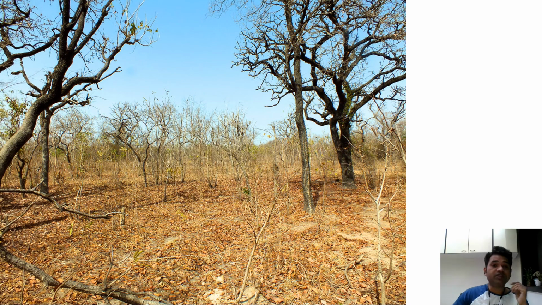This is the type of vegetation you see during the summer. In the tropical deciduous forest, what happens? Instead of winter or autumn, the trees shed their leaves during summer. During summer, because the temperature is too high, leaves do transpiration, and during transpiration water is evaporated out. To conserve water, to prevent loss of water, the trees shed their leaves.